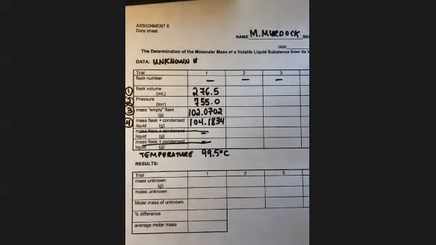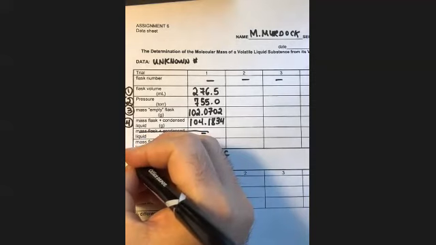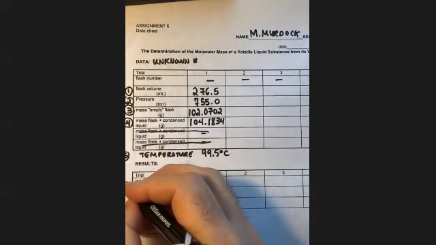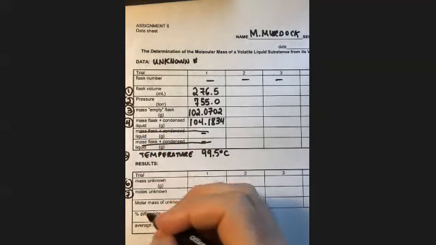The temperature, of course, 99.5 degrees. And then what we're going to do is we're going to continue here. Let's see, this is going to be over here. Let's say the temperature will be number 5. And then this is 6. This will be 7.